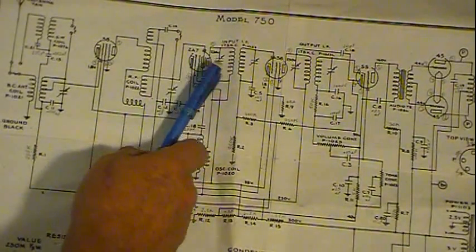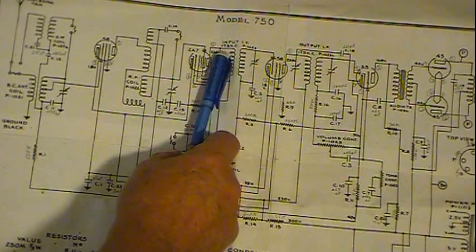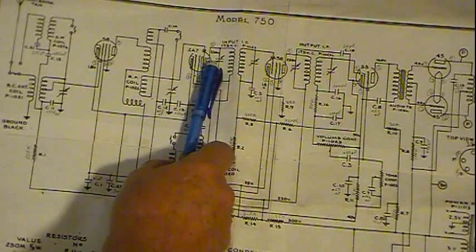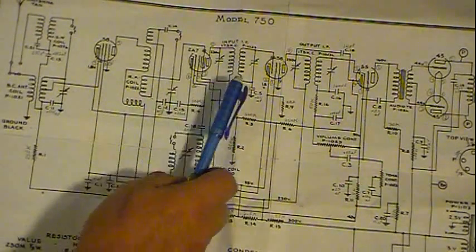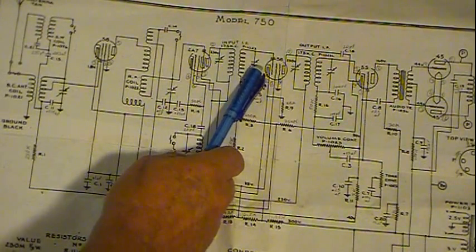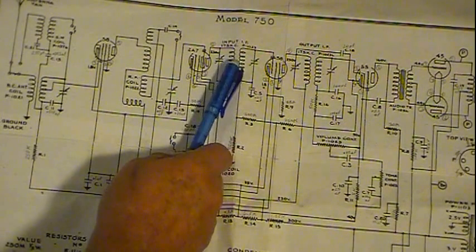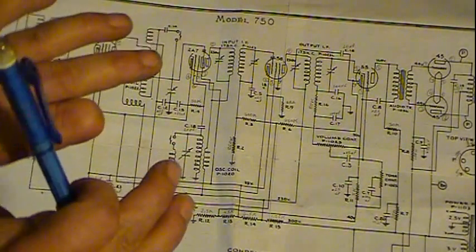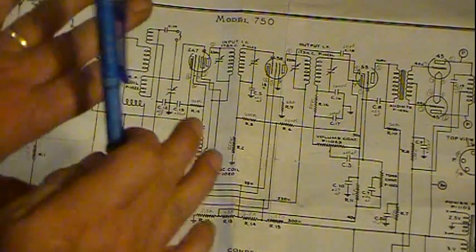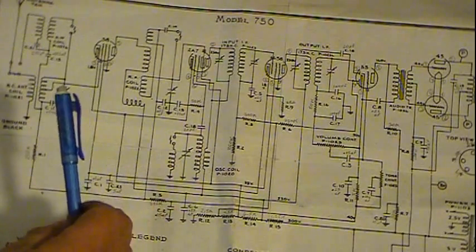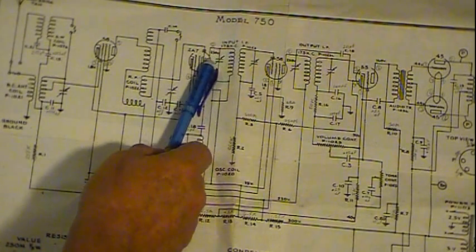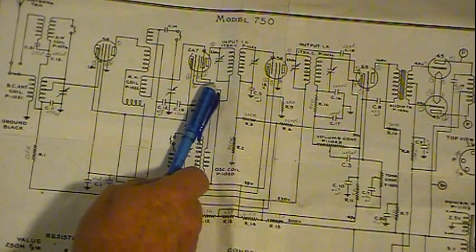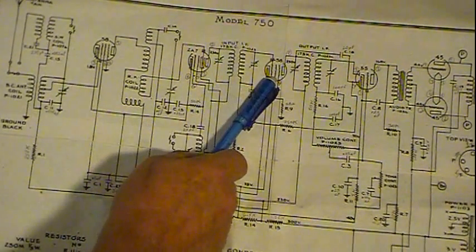As far as the plate load, it's basically what they call reflected impedance. It comes back. All transformers do this. Whatever the load is on the output will be reflected back through the transformer in relative terms to the turns ratio. It'll be multiplied by the square of the turns ratio and reflected back onto the plate. So that's how the plate gets its load, is through the transformer.